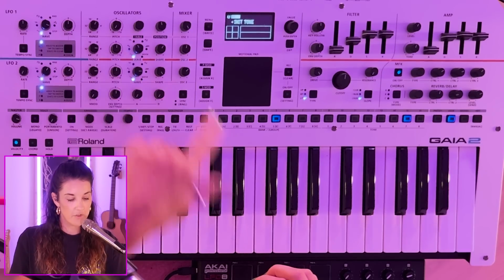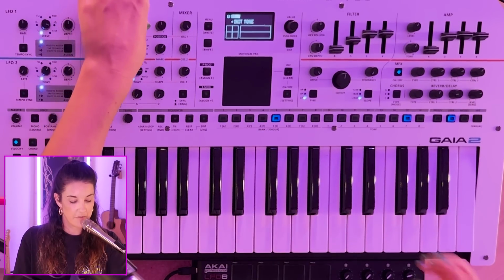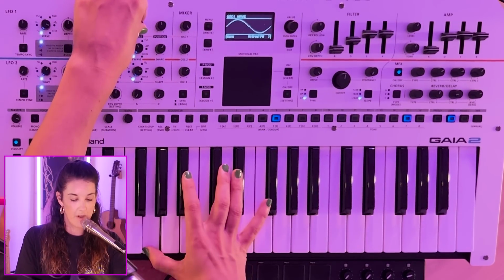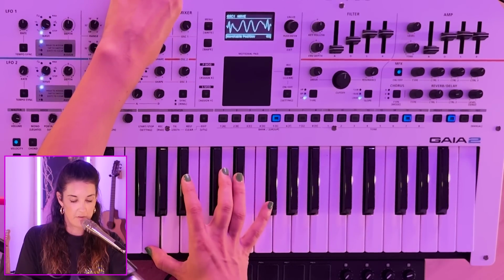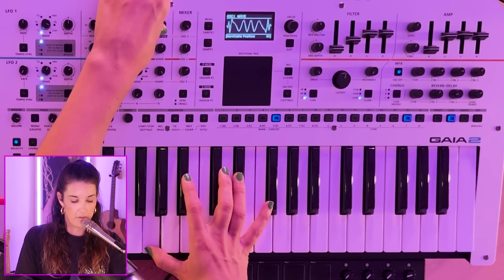So let's jump now to our wavetable oscillator, oscillator 1, jump to our table of waveforms. I think we've got 63 to choose from. Let's go with this growl FM here. Let's choose the position. Let's pull that pitch down, make it nice and low.